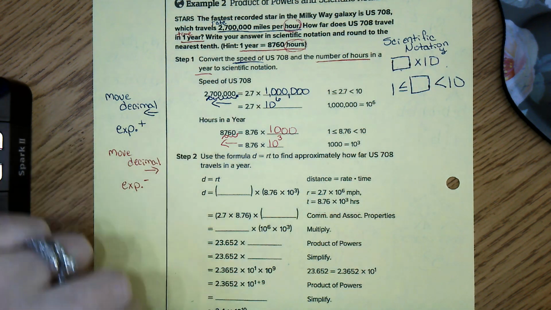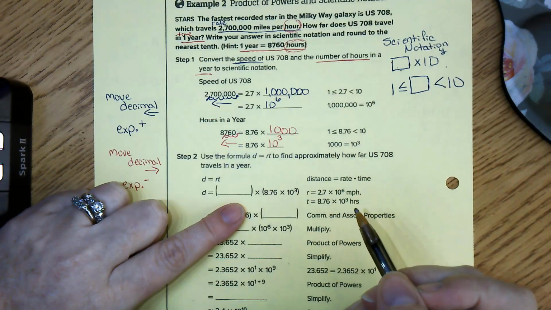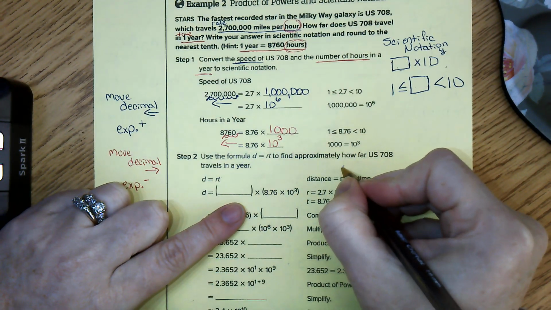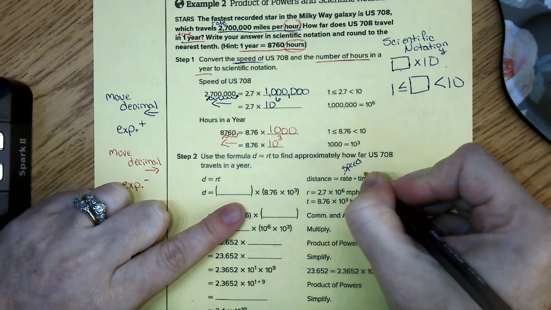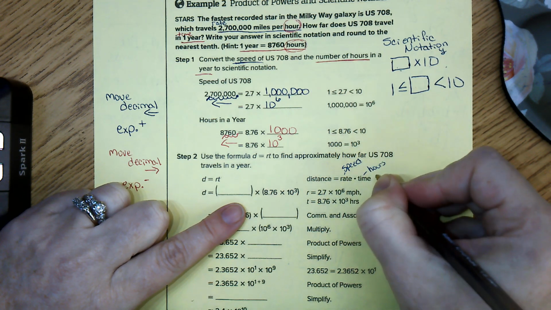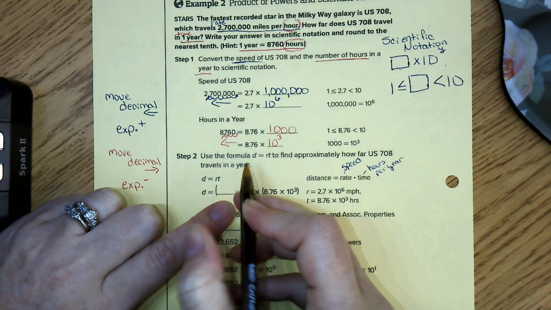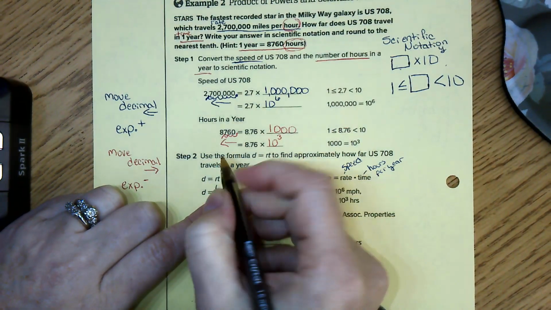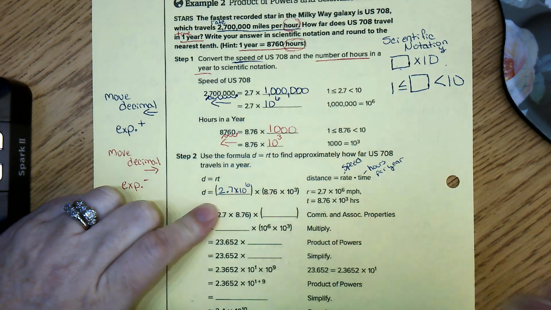All right, so we are going to fill in what we don't have. What we are missing is our rate, which is the speed. The rate is the speed. And the time, this was hours per year. So in scientific notation, you have 2.7 times 10 to the 6th power for your rate.